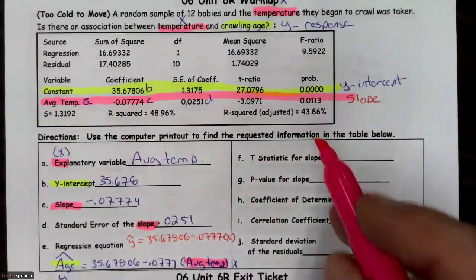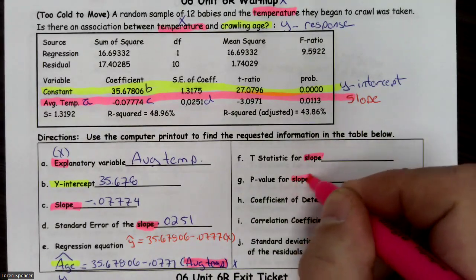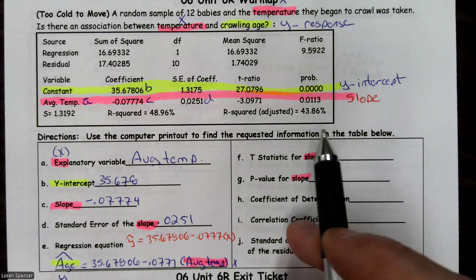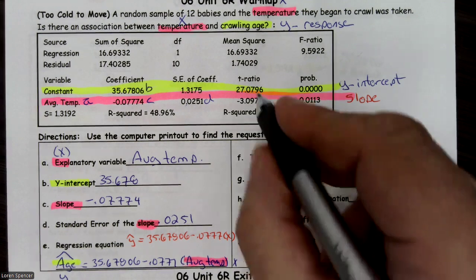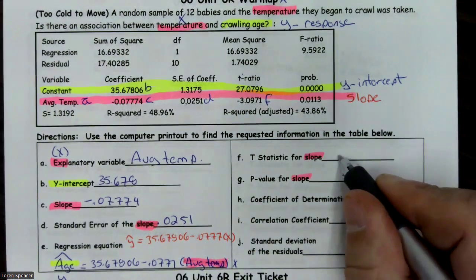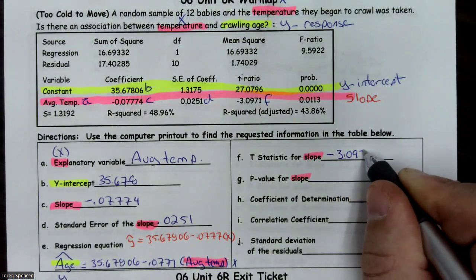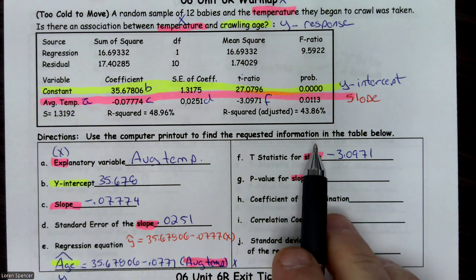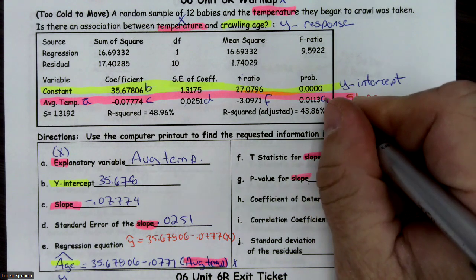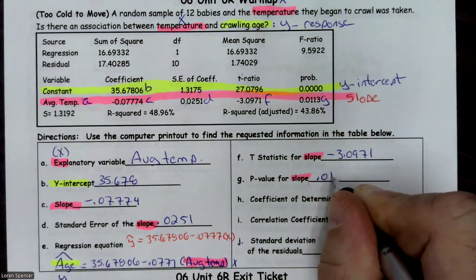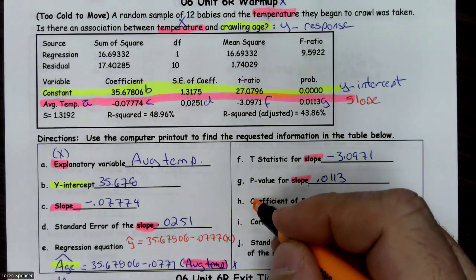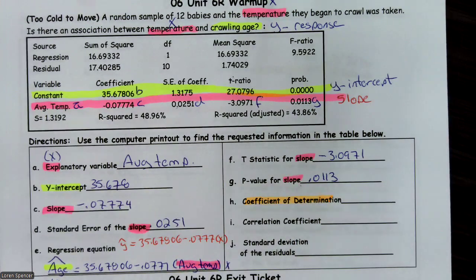The next thing it asks for is a t-statistic for slope. Matter of fact, we see slope here twice, so I'm going to go ahead and highlight them right now. So t-statistic for the slope. So we're going to need to be on the slope row, and there's the t, so it's going to be negative 3.0971. The next it asks for is the p-value for the slope. Once again, I'm going to have to be on the slope row, which is 0.0113.